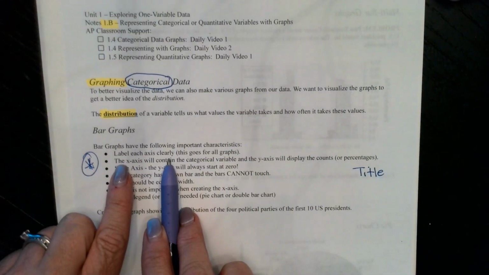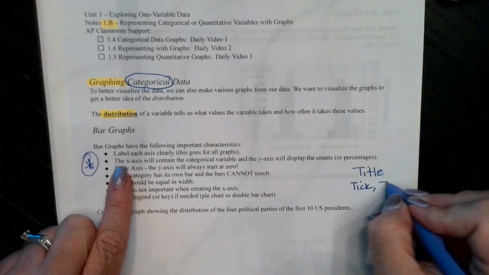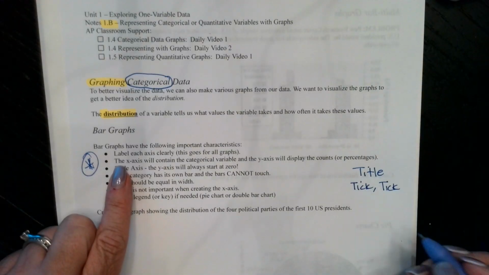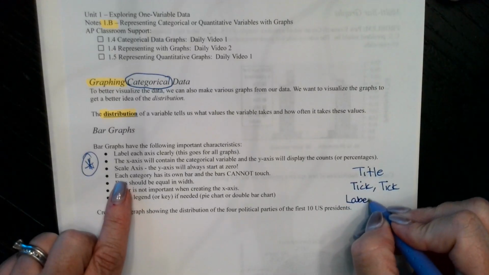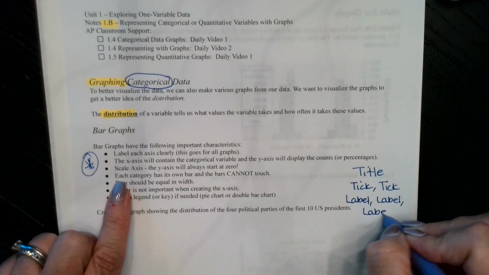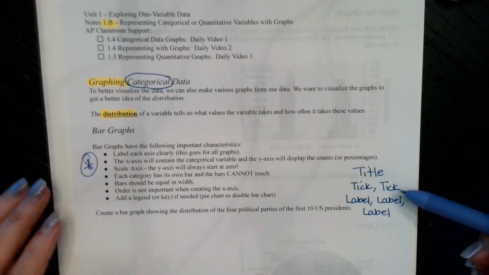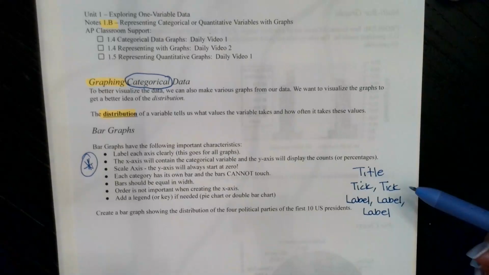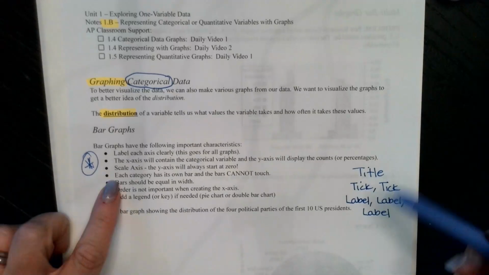And with this label, we're going to actually put tick marks on there. So we're going to have the title, and then we're going to put tick marks on the x-axis. We're going to put tick marks on the y-axis. And then we're going to label the x-axis. We're going to label the y-axis. And then we're going to label a key. And so a lot of times in stats, you're going to see title, tick, tick, label, label, label. And it's silly, but hopefully if you remember that, title, tick, tick, label, label, label, it's going to help you. You're going to see we're going to model that right now.